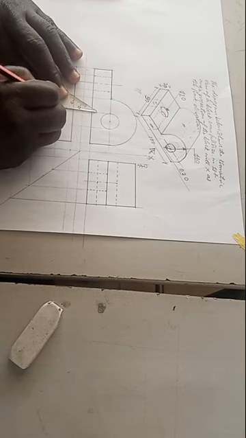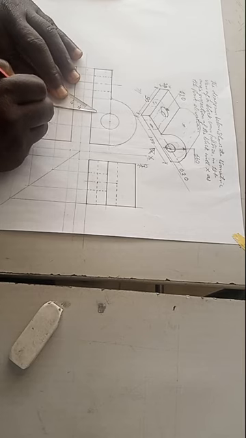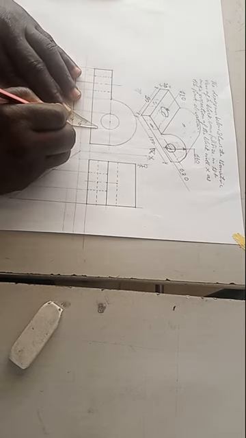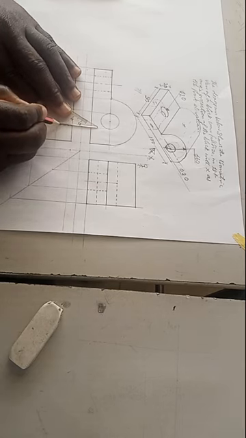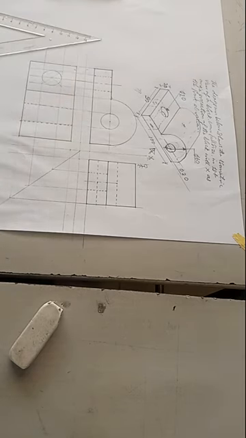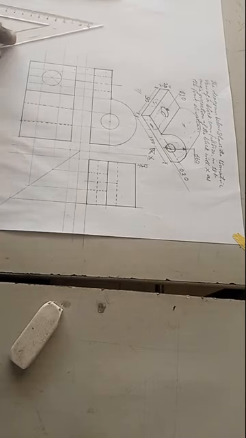Hidden line. And this one. So that will represent the hole. So that will be the complete solution to the question.